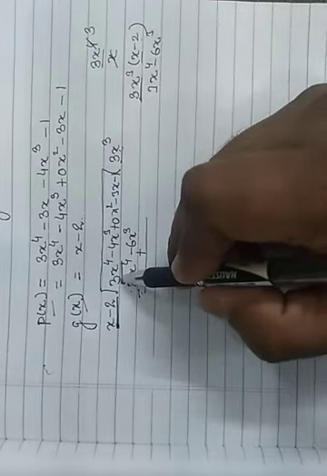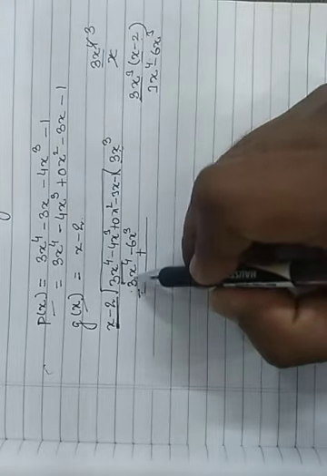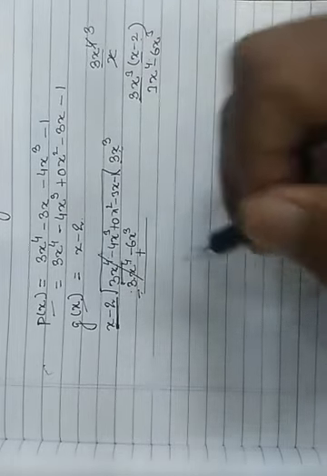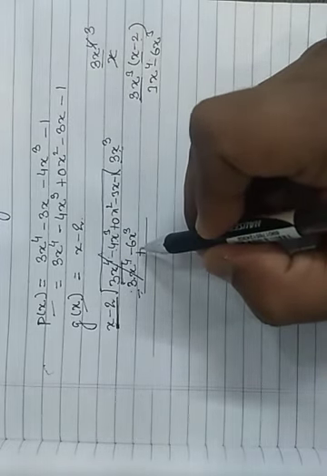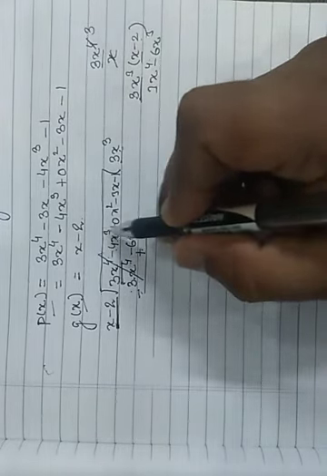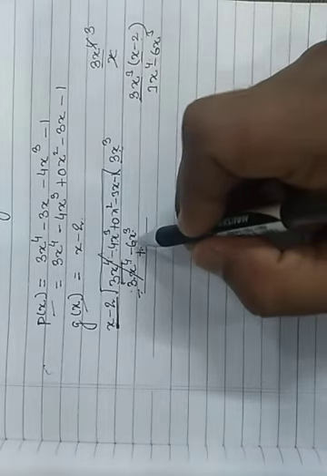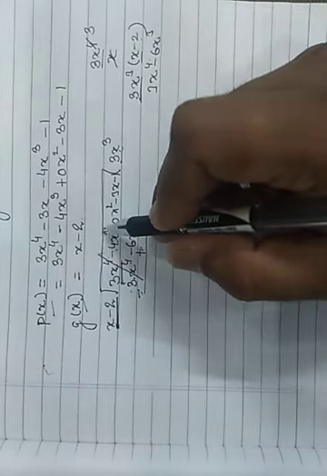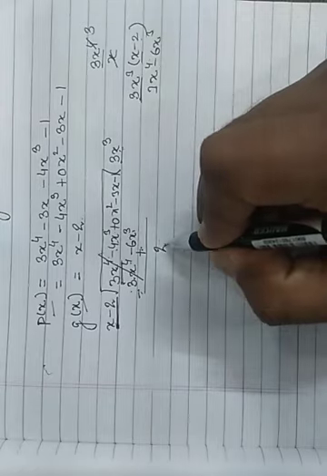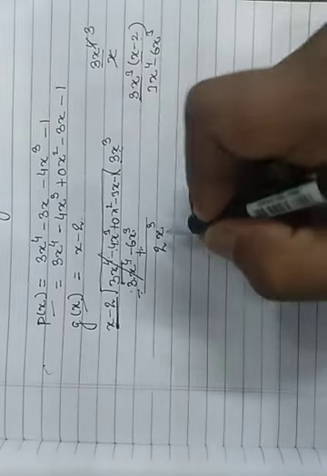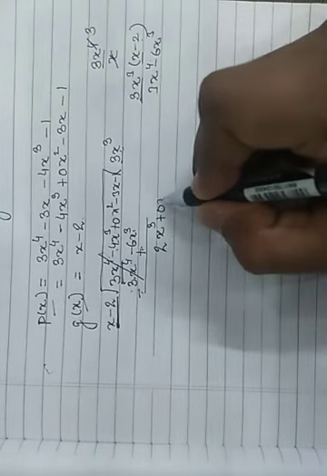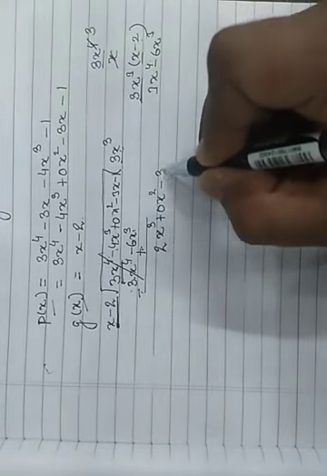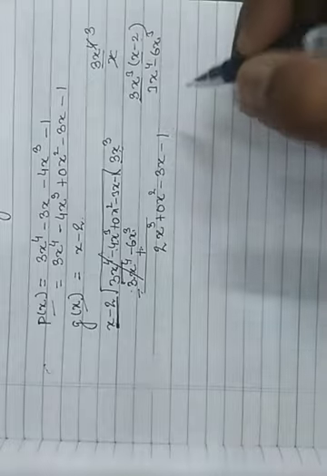So now plus 3x to the power 4 and minus 3x to the power 4, they will get cancelled. Minus 4x cube and plus 6x cube are like terms, plus 6x cube and minus 4x cube. So we have 2x cube. Now I will write the remaining terms, 0x square minus 3x minus 1.